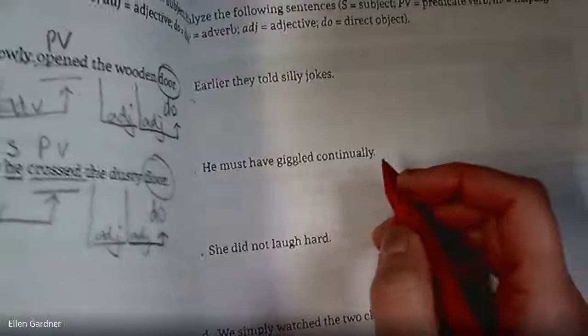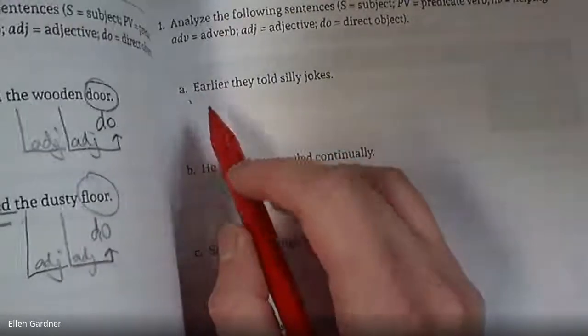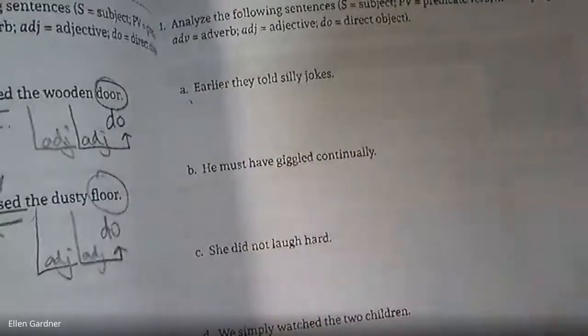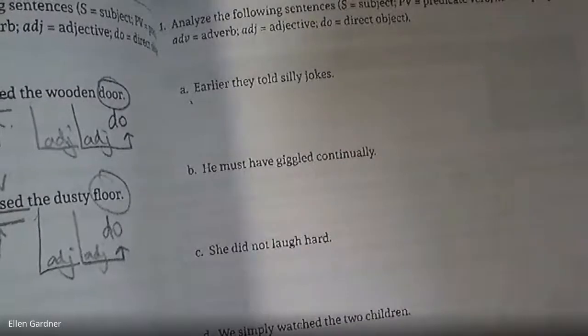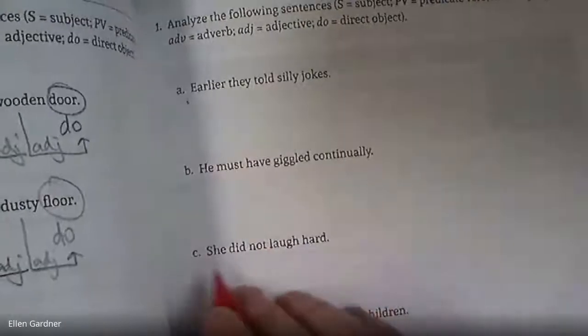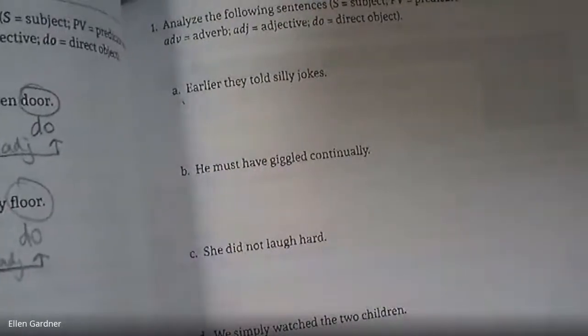Marcus, would you unmute yourself and tell us what is the subject pronoun in the sentence? Earlier, they told silly jokes. Oh, he doesn't have his workbook either. Okay, I'll get to Marcus for sentence C. Be ready for sentence C, Marcus. Rishith, can you tell us the subject pronoun in sentence A?